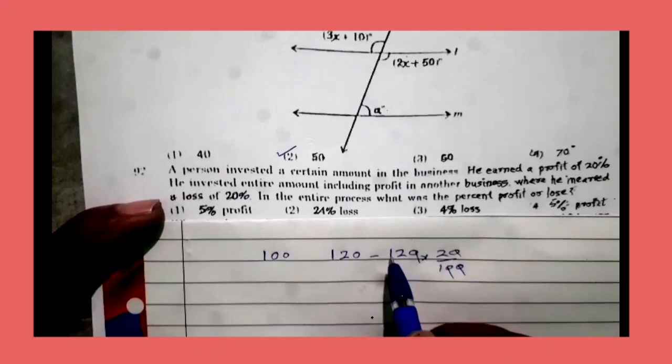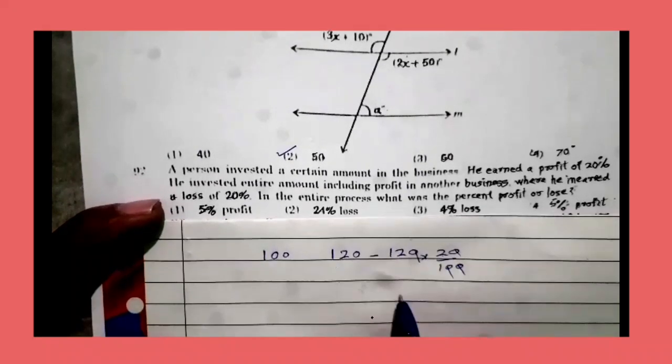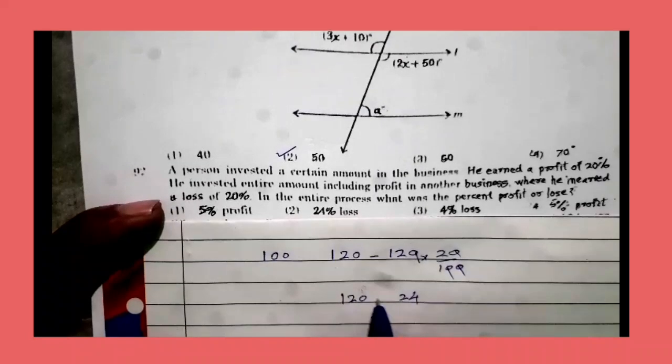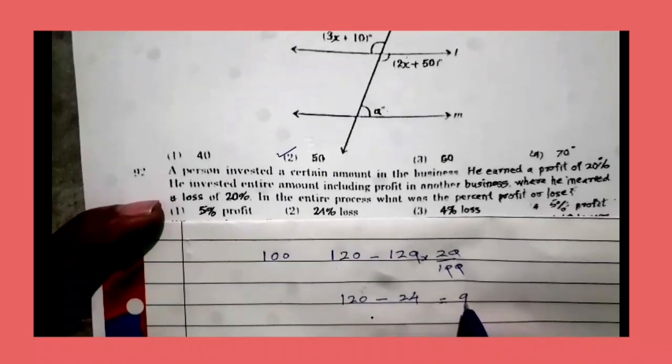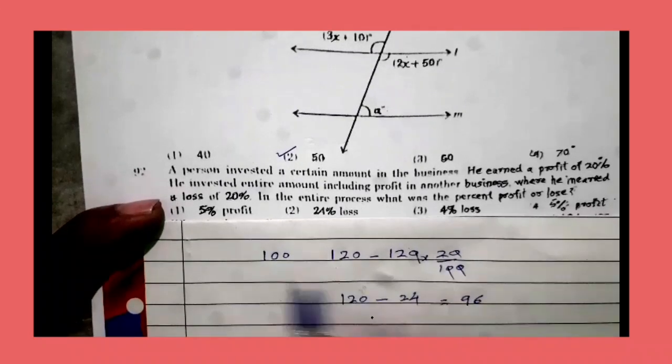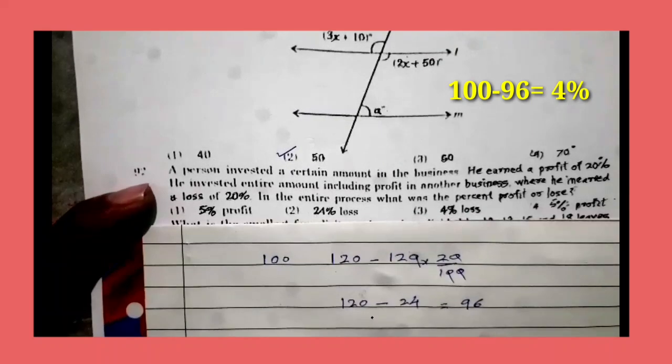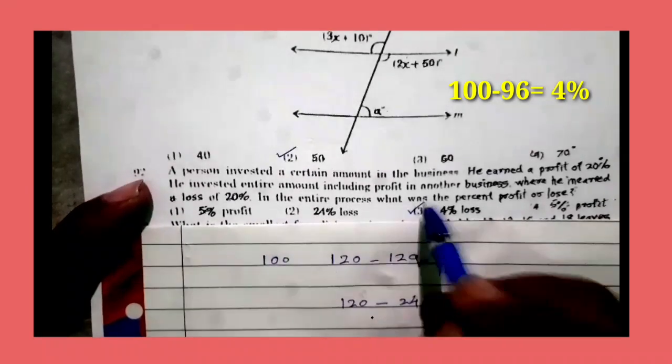Cancel. 12 times 2 is 24. 120 minus 24 is 96. That is, he lost 4%. 4% is our answer. Number 3.